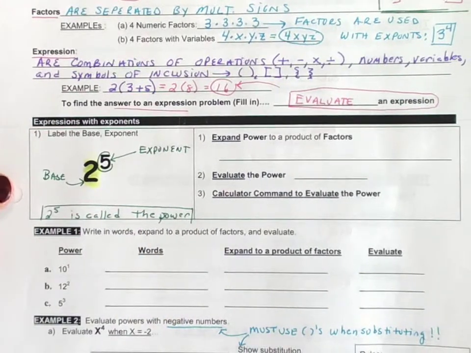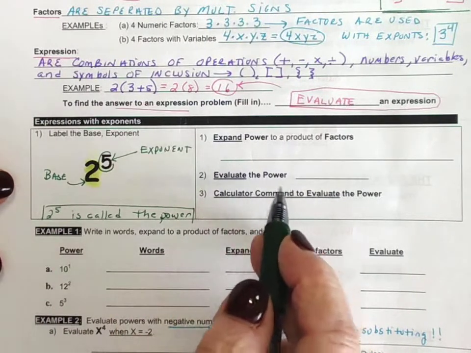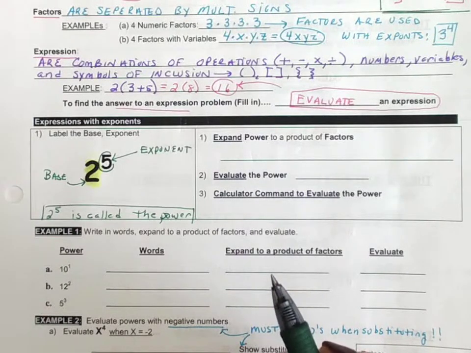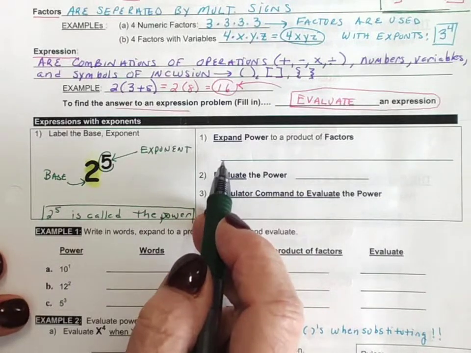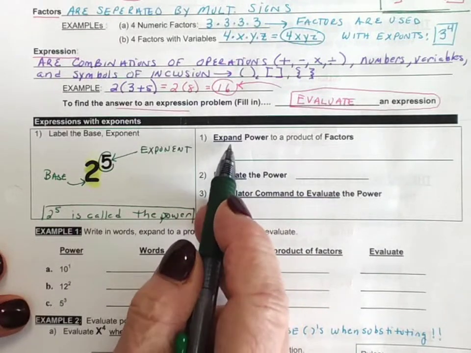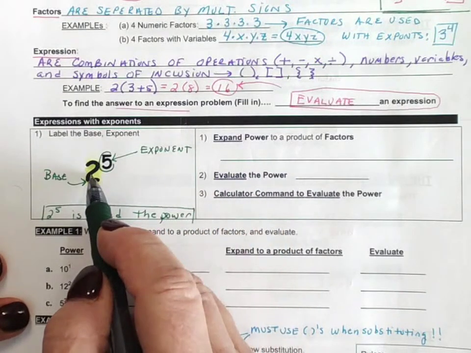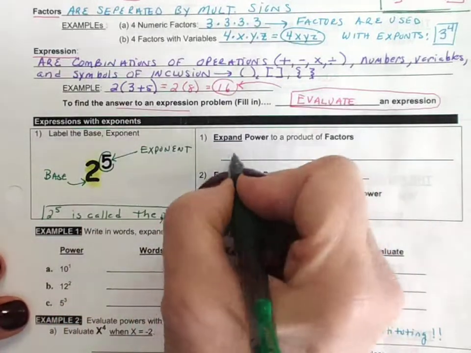So we want to evaluate this power expression. And we're going to start with a very good foundation. The first thing we want to do is to expand this power, 2 to the 5th, to a product of factors.